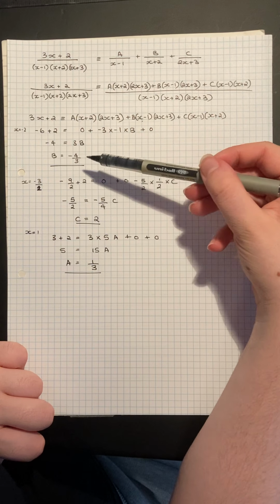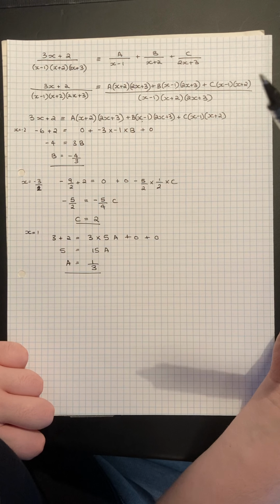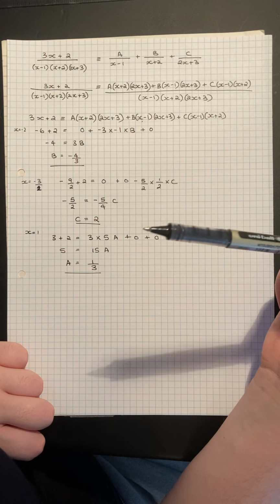Right, and those are my 3 values. So a equals 1/3, b equals negative 4 over 3, and c equals 2.